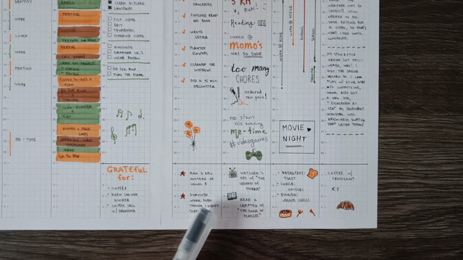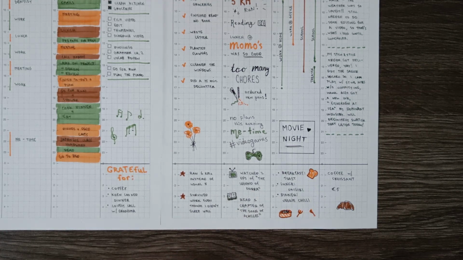Idea number 18 is that of a media log. I like tracking what I was watching, reading, listening to. You could just write down a title of a book or show, or which episodes you watched, or how many pages you read. I guess this is also a form of memory keeping, something fun to look back on.